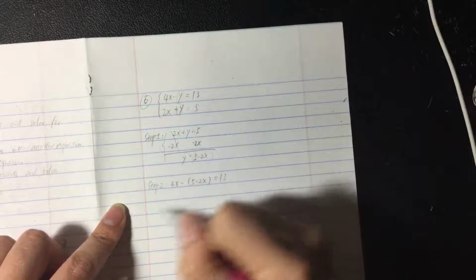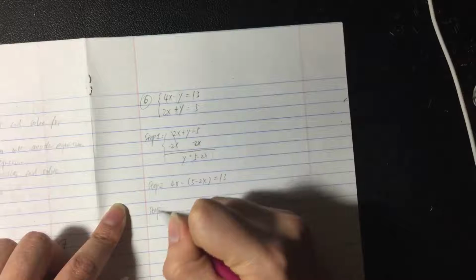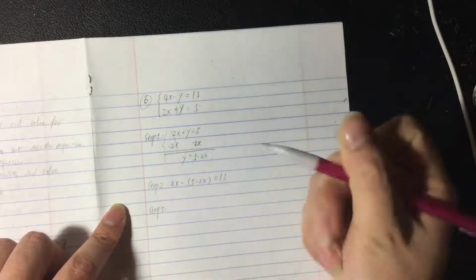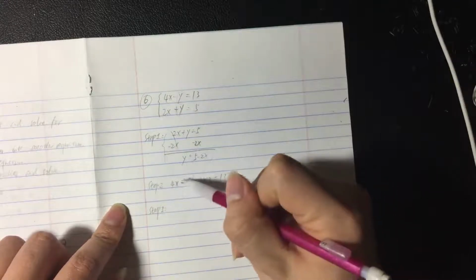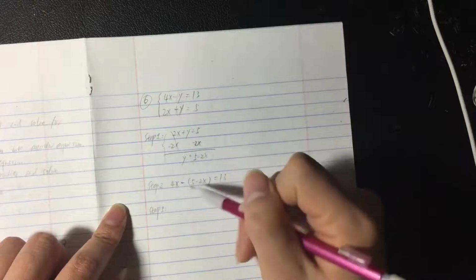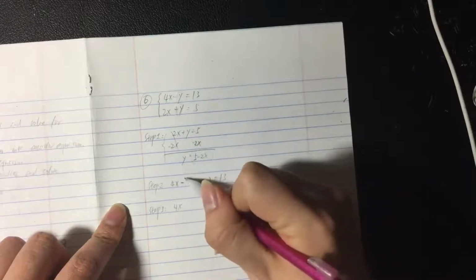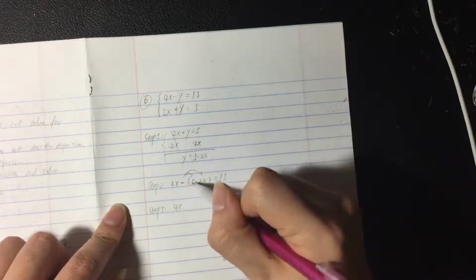Step 3, solve the equation for x. When there's a parenthesis, distribute everything in the front first. In front of the parenthesis, we have a negative sign, so distribute the negative sign into the parenthesis. I have negative 5.